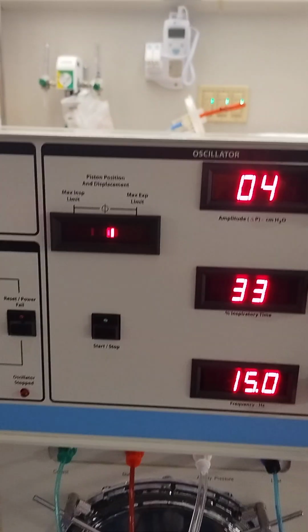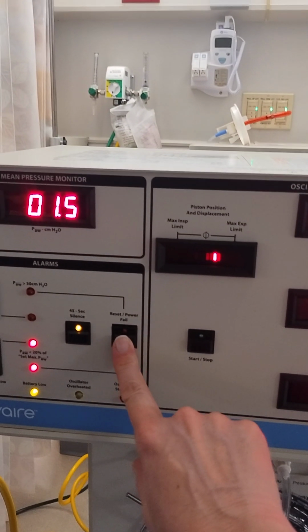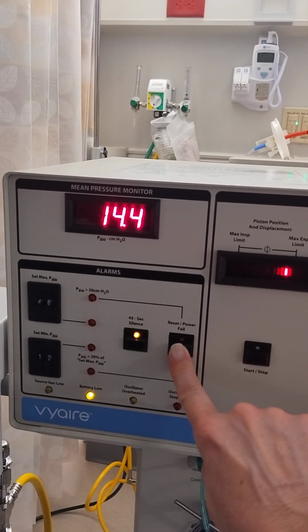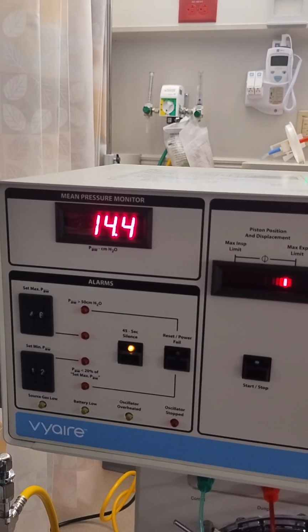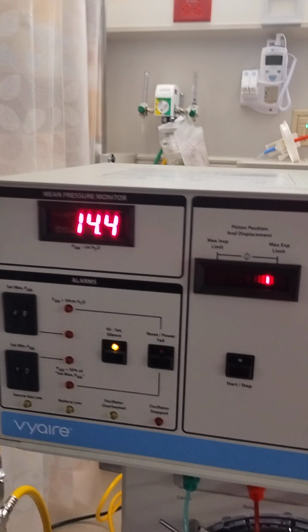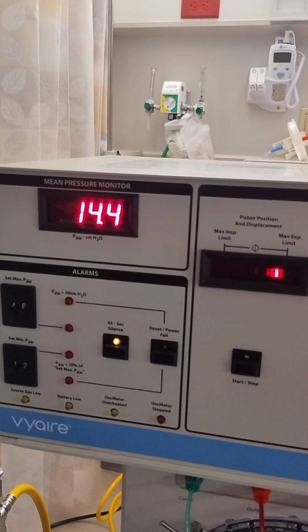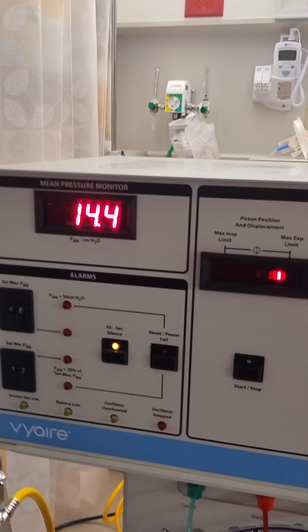And we're going to pressurize our system. And it's going to give us mean airway pressure. Now it's at 14.4 because we did turn that bias flow down from 20 to 15. So you remember in the pre-check it was at 19 to 21 with a bias flow of 20. So we've decreased the bias flow.